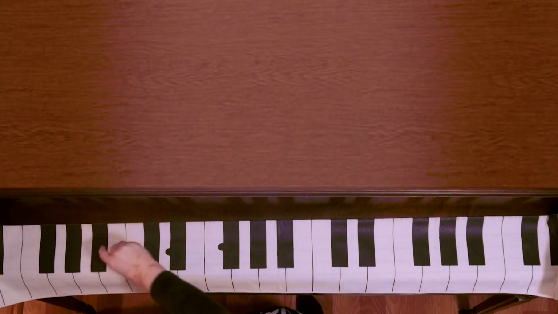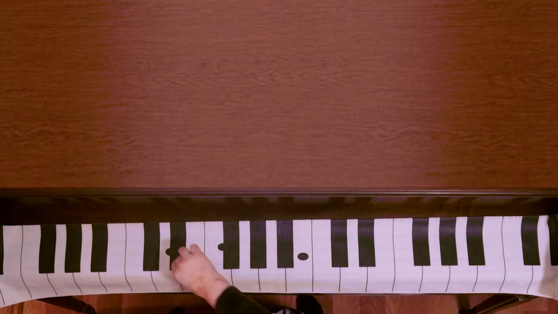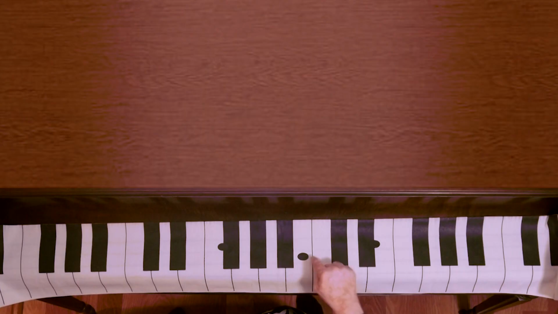Then we move the B up an octave and we have D sharp, F sharp, B. And we move the D sharp up an octave and we have F sharp, B, D sharp. And that concludes the white key major inversions.